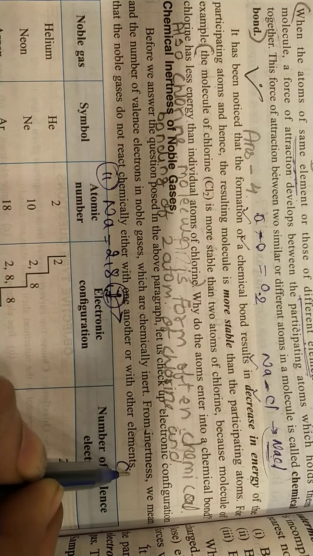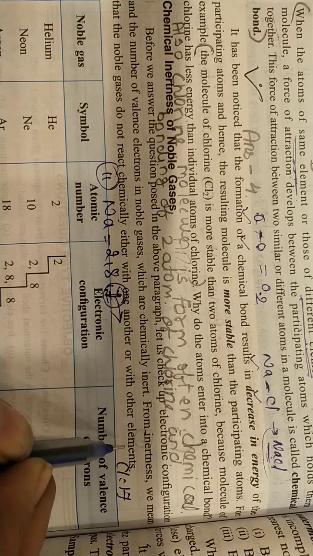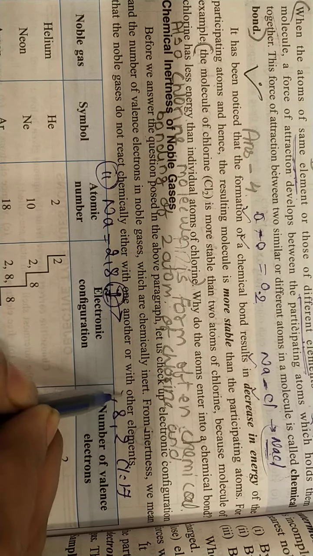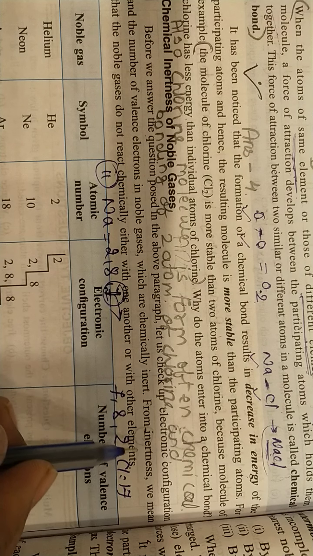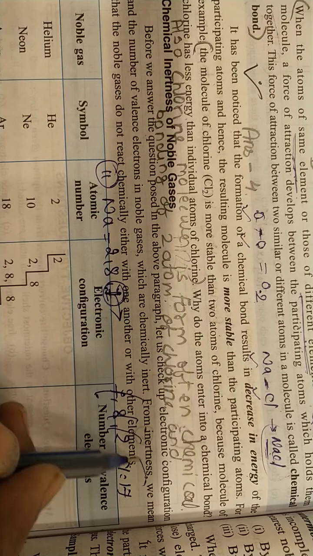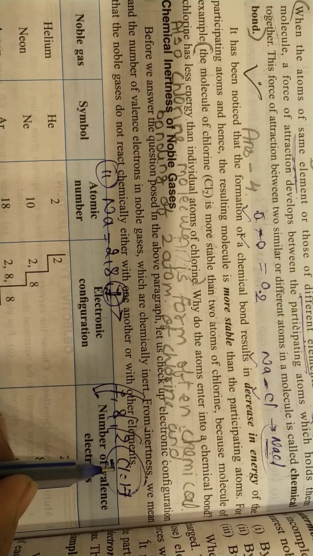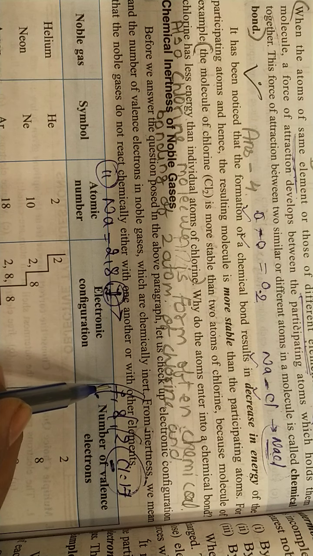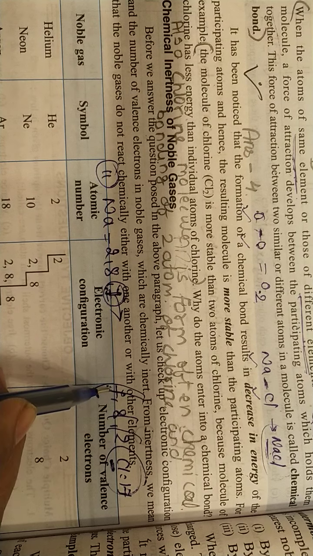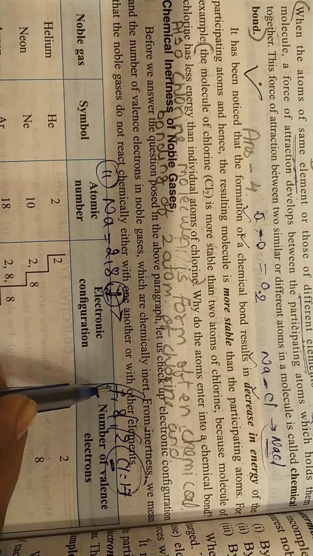And chlorine, number 17, its electronic configuration is 2, 8, 7. Outermost orbit has 7 electrons. So chlorine is very active and tries to complete 8 electrons in the outermost orbit by gaining 1 electron.